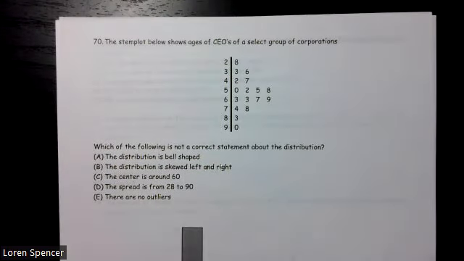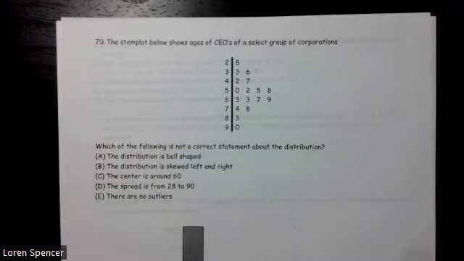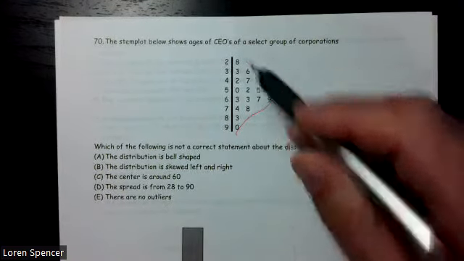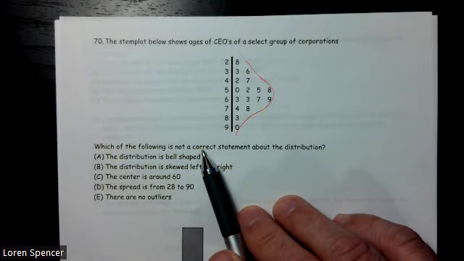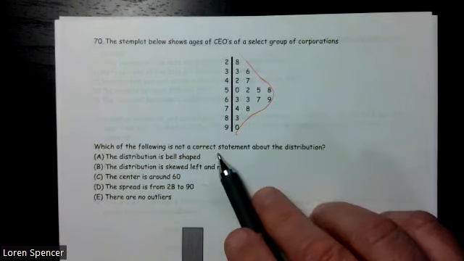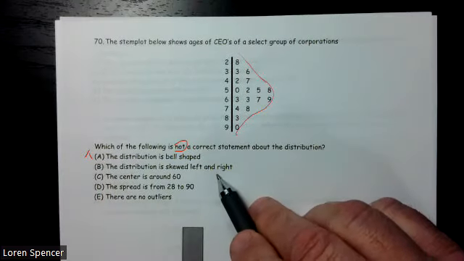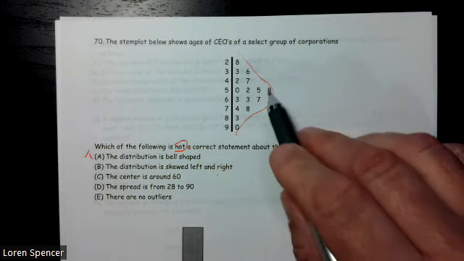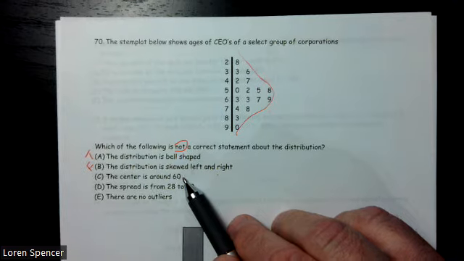Number 70. The stem plot below shows ages of CEOs of a select group of corporations. Which of the following is not a correct statement about the distribution? Well, I look at this and I go, hey, it's reasonably symmetric and mound shaped. The distribution is bell shaped. I like that. But it says not a correct statement, so this looks like a true statement. The distribution is skewed left and skewed right. You can only be skewed in one direction, and this is not skewed at all, so that is false. That's probably my answer.